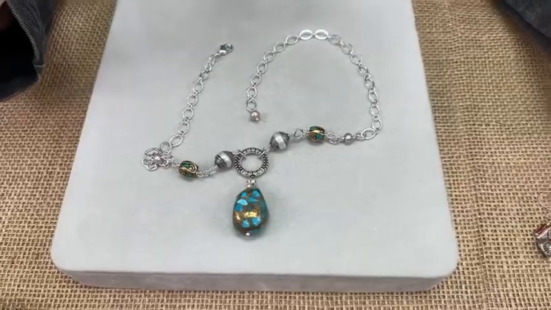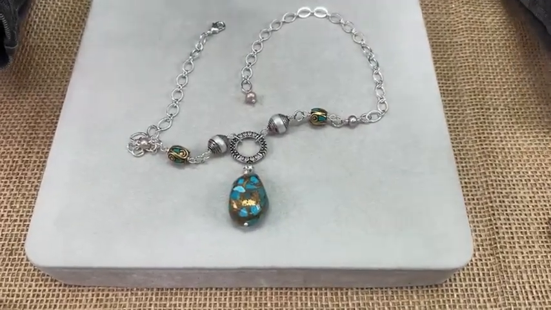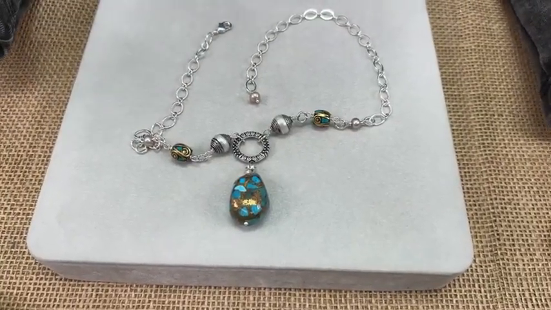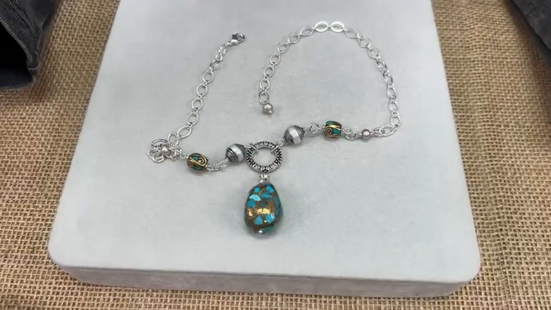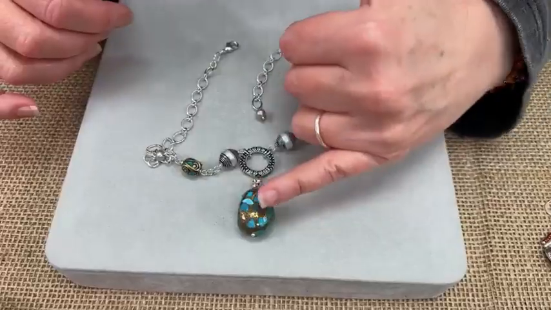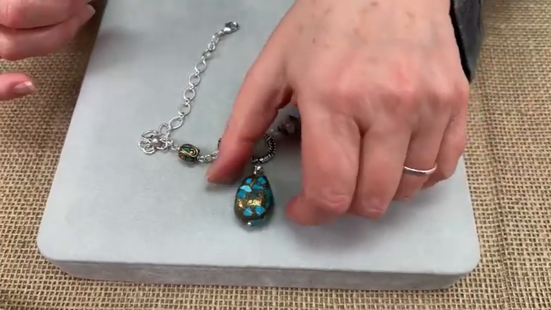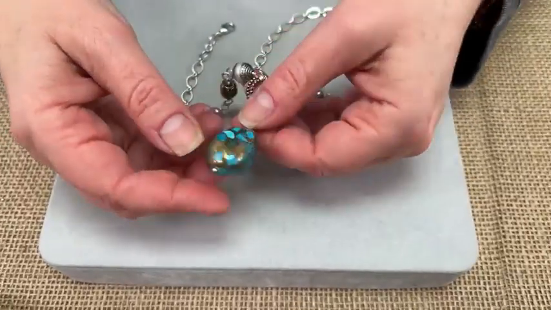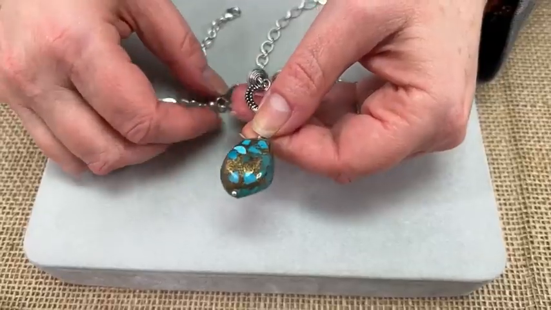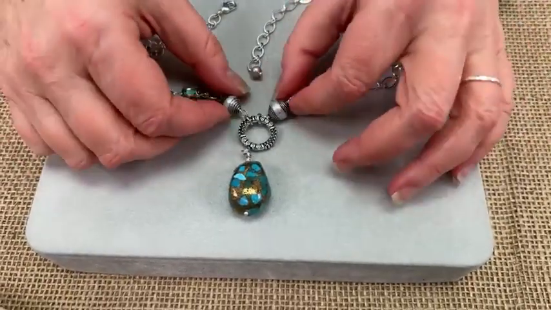These composite turquoise pieces, they're absolutely gorgeous. It's turquoise, I believe it's actually American turquoise, Kingman Mine. They are put together under very high pressure with pyrite. And so the result is really stunning. And of course, all the focal point pieces are going to be unique. No two are going to be exactly alike.